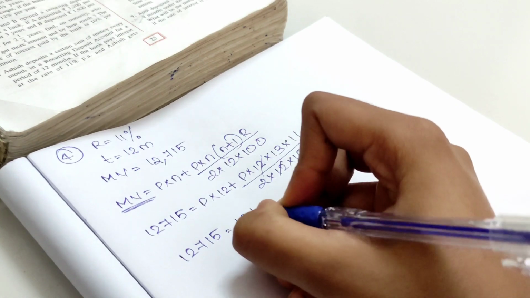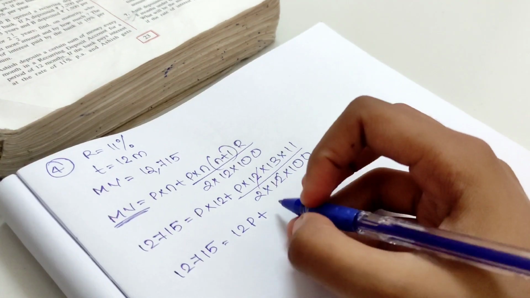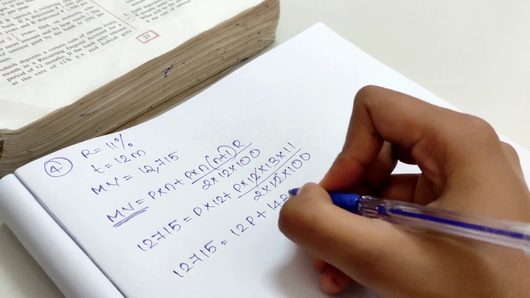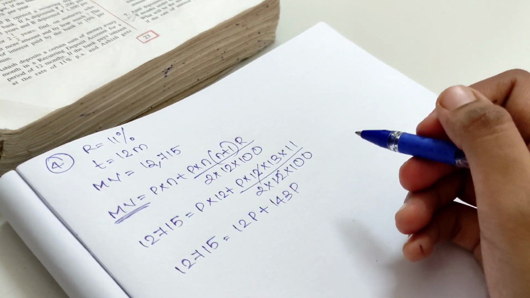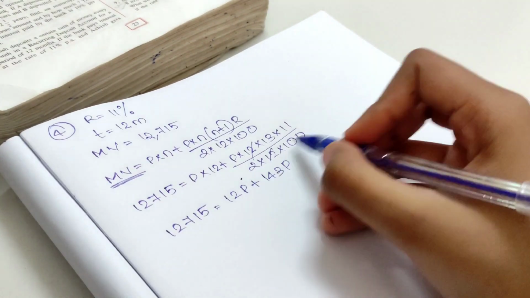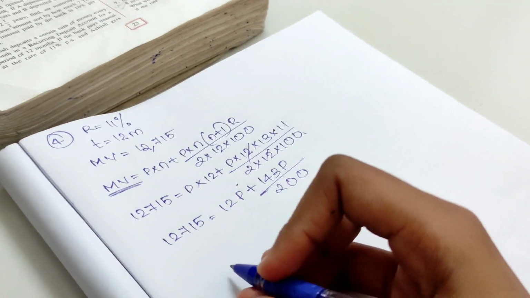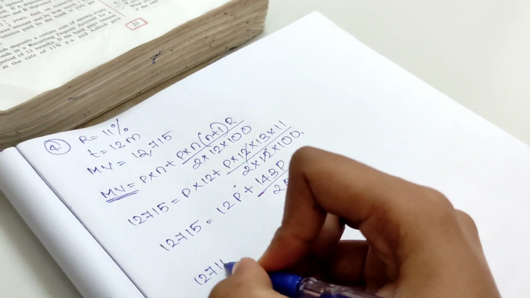Okay, 12p plus 13 into 11, 143p by 200. 2 into 100 gives you 200.